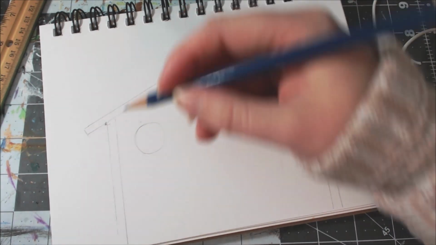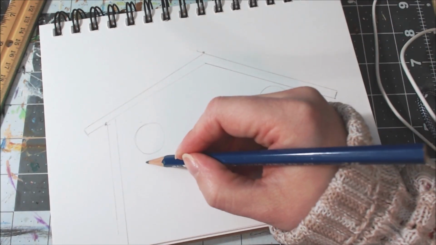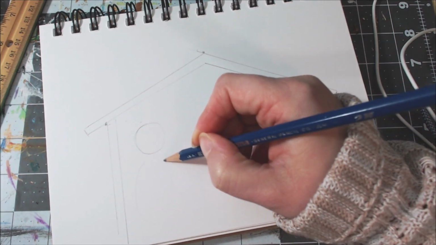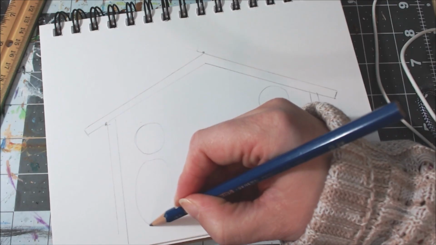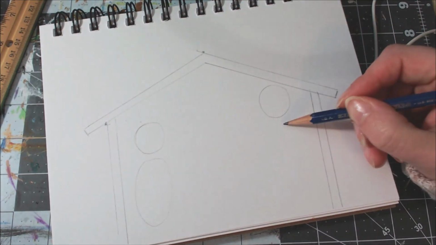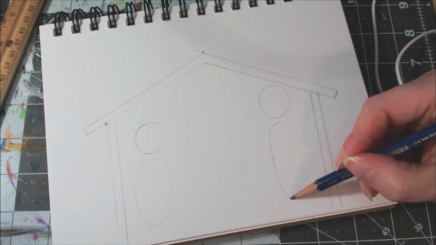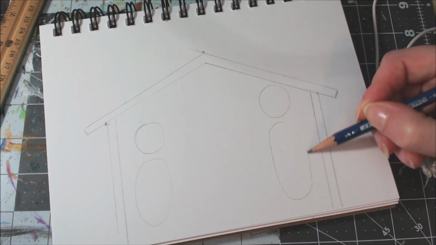And then let's do some ovals for their body. So just underneath, two ovals, and since Joseph is standing, his oval is going to be a lot longer.